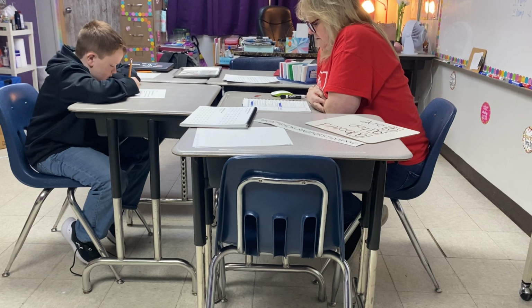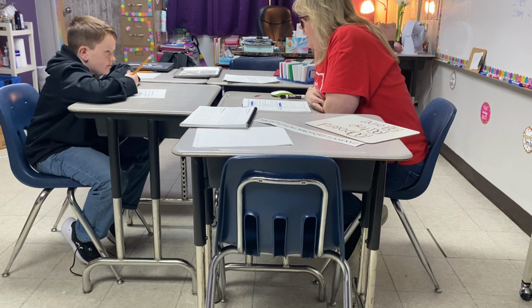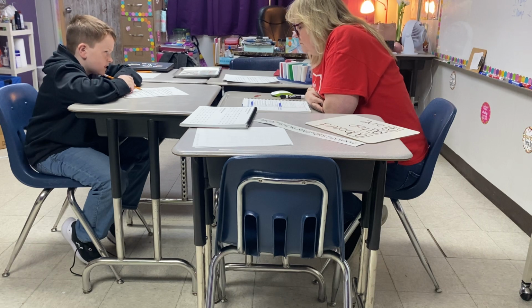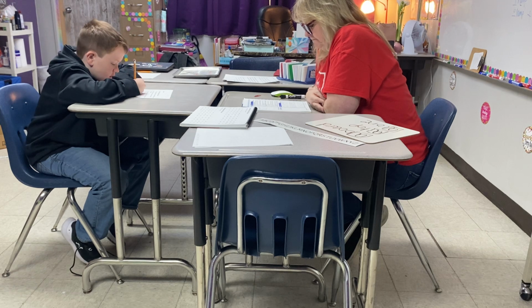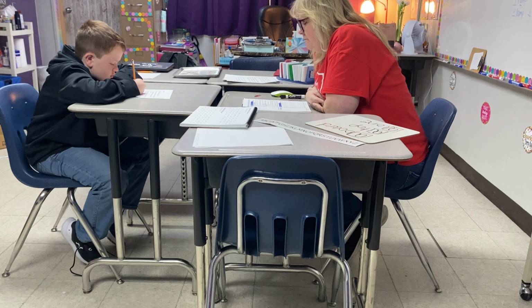Box, prefix AR. E is in a closed syllable, cut off a breve, underline the combination. Where are we at? SH is a digraph. Digraph SH. A is in a closed syllable, cut over the breve.